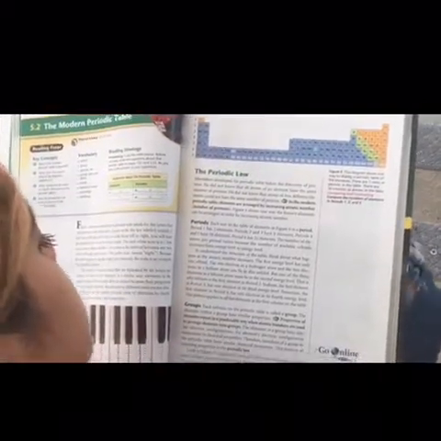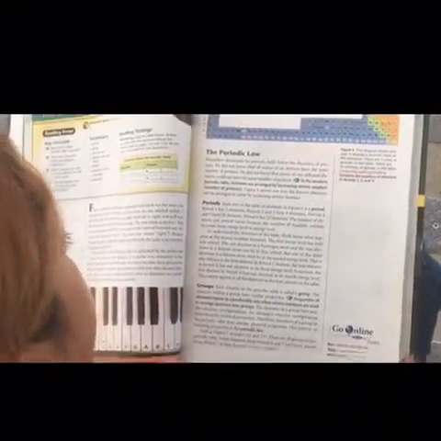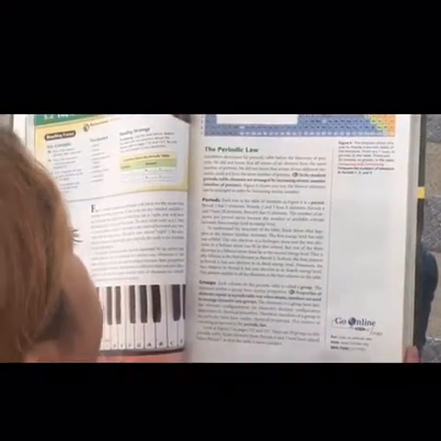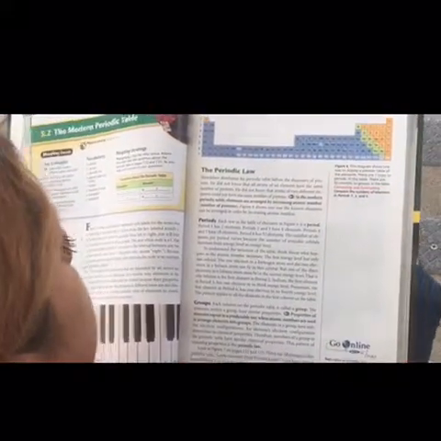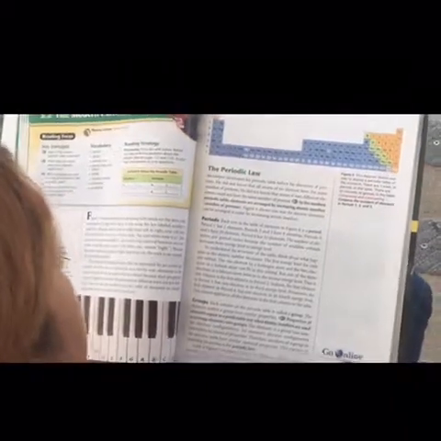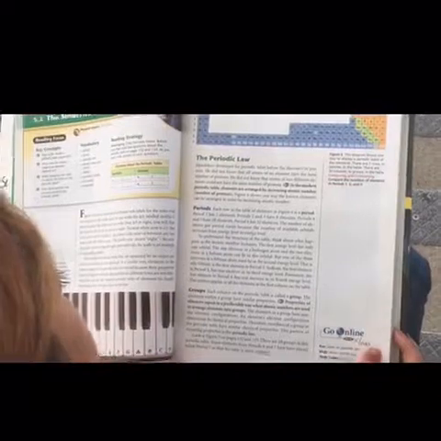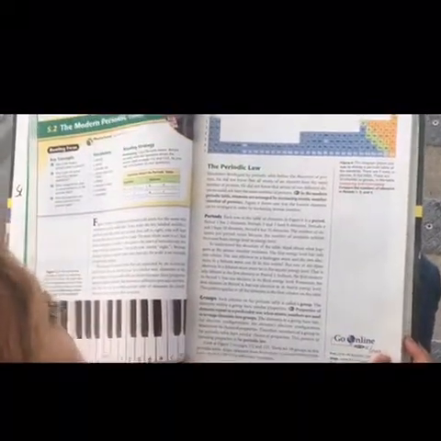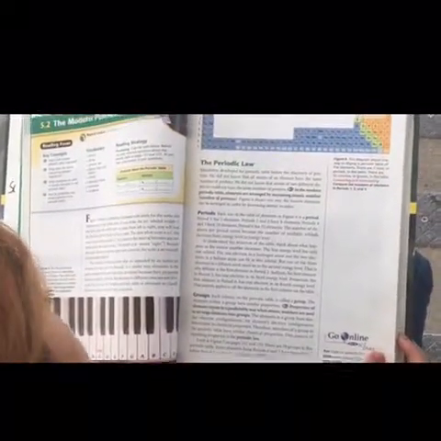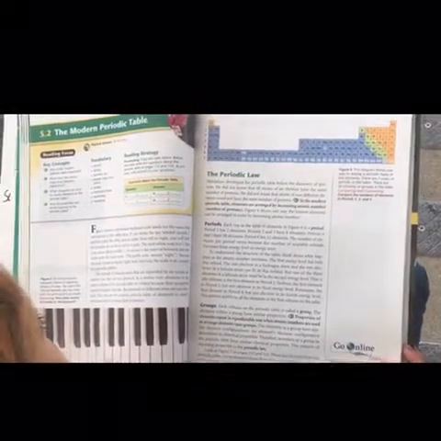Periods. Each row on the table of elements in Figure 6 is a period. Period 1 has 2 elements. Periods 2 and 3 have 8 elements. Periods 4 and 5 have 18 elements. Period 6 has 32 elements. The number of elements per period varies because the number of available orbitals increases from energy level to energy level.